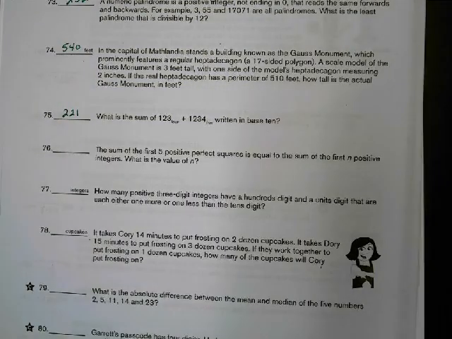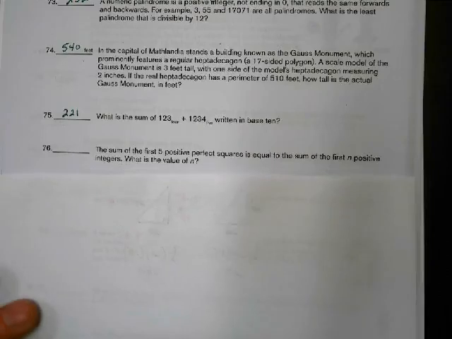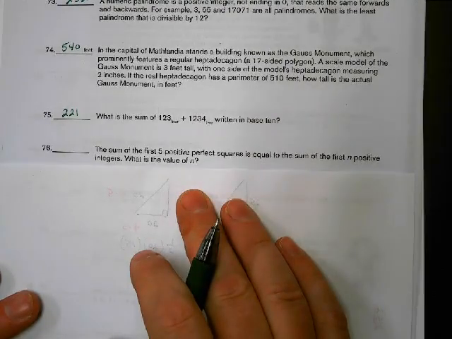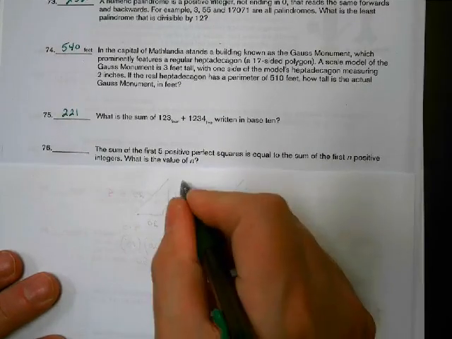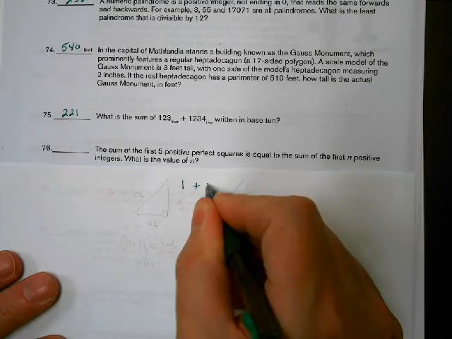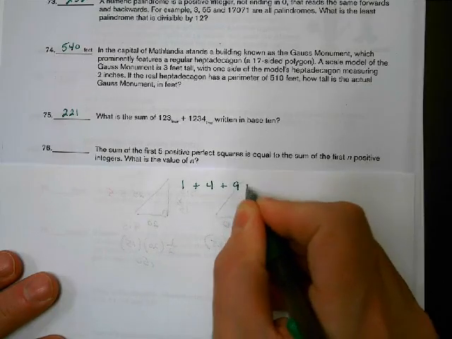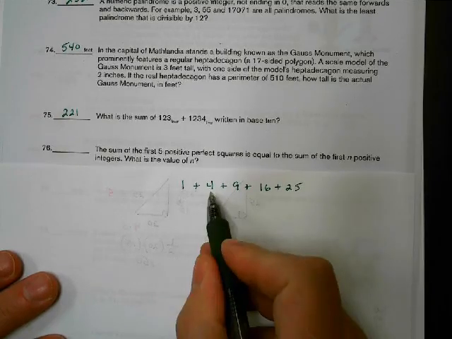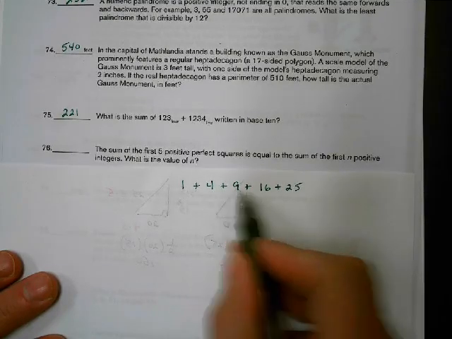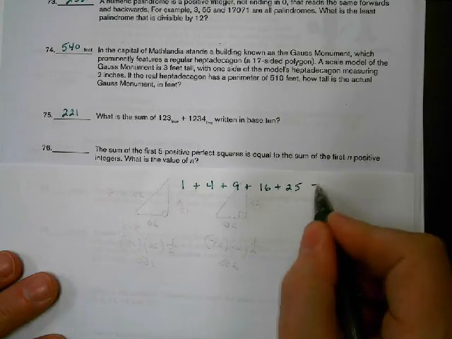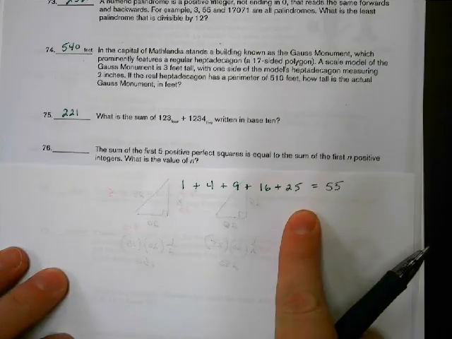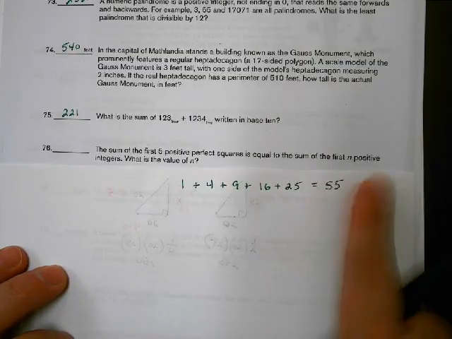The sum of the first 5 positive perfect squares is equal to the sum of the first n positive integers. All right, the first 5 perfect squares are 1, 4, 9, 16, 25. 1 plus 4 is 5, 14, 30, 55. All right, so 55 is what the sum of the first perfect squares are. And now we want the sum of the first positive integers.